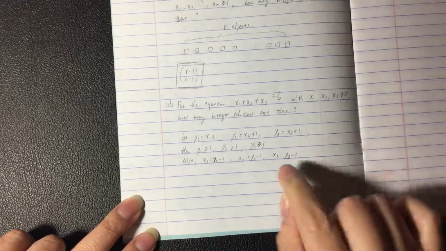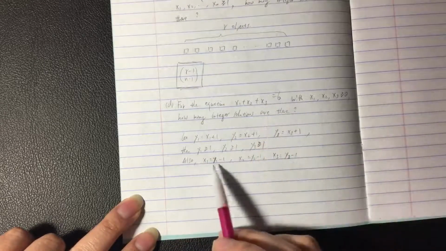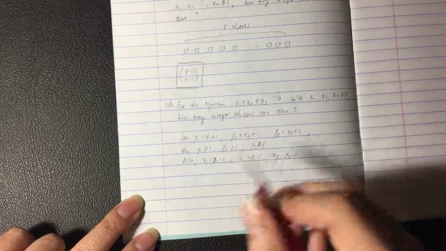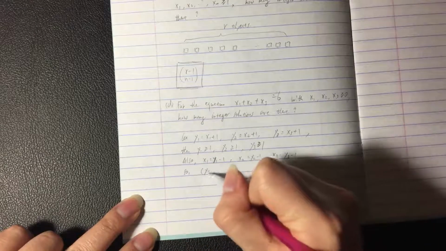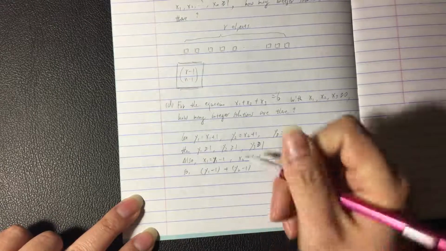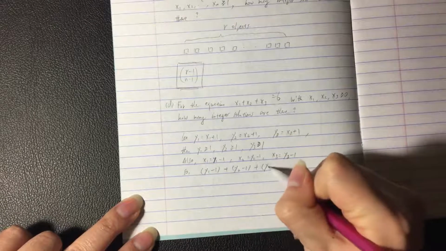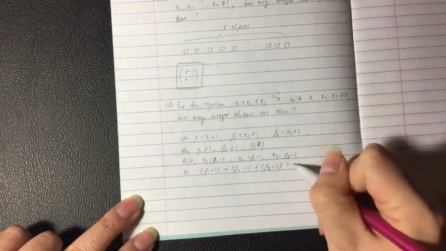Then I can substitute each x into the original equation. I have y1 minus 1 plus y2 minus 1 plus y3 minus 1 equal to 6.